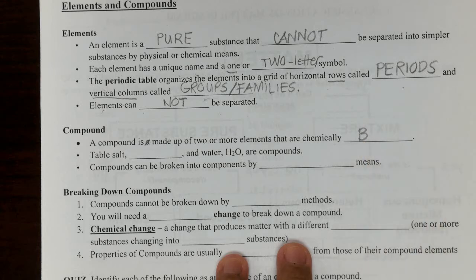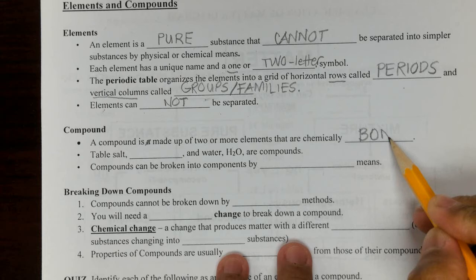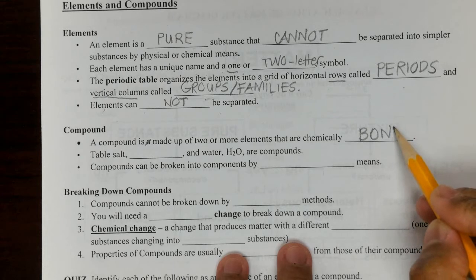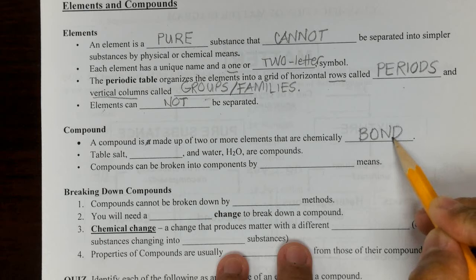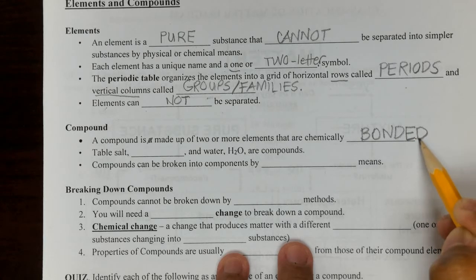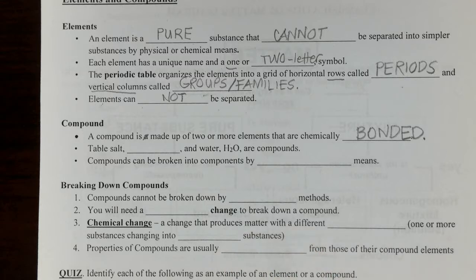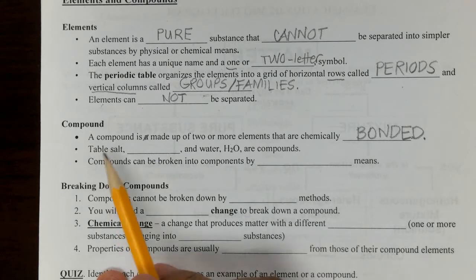So here, what should be the missing word? Elements that are chemically, how should we term it? Should we just put the word bond? Chemically? Bonded. So in other words, there should be a chemical bond that exists between these atoms so that a compound is formed.